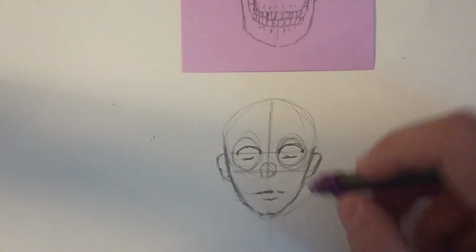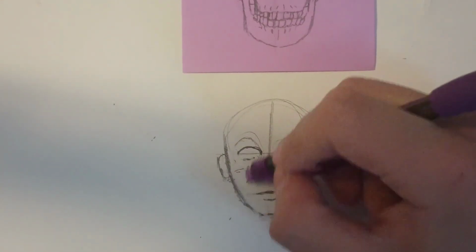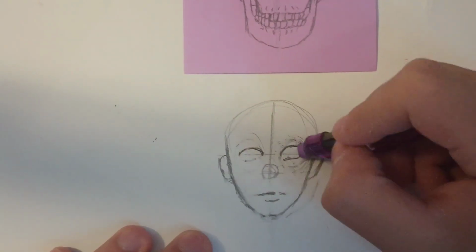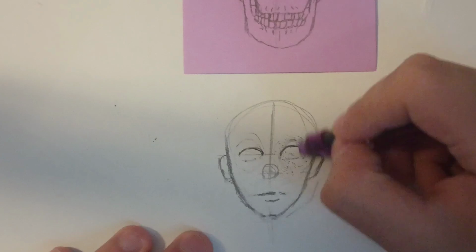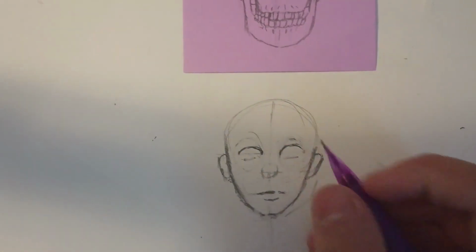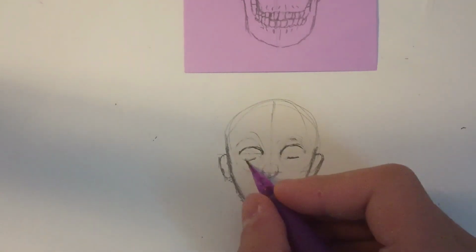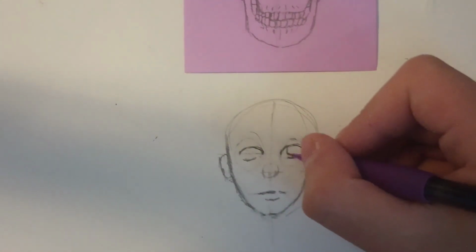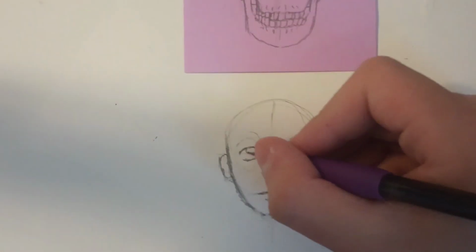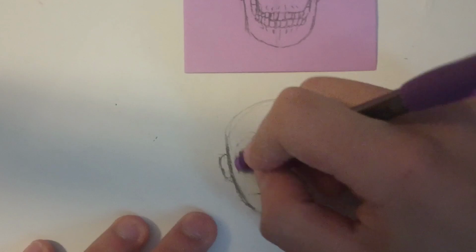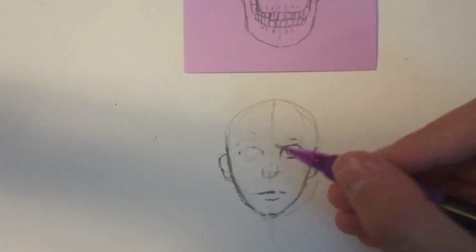More eyes. And then for me, I can't stand these guidelines getting in the way, so I usually start erasing them. So there you go. And then you have the irises. Oh, this eye is not good.